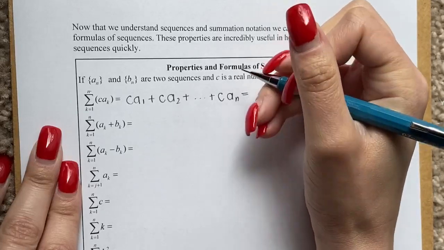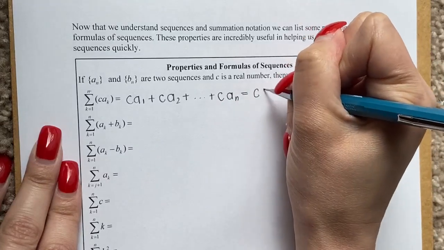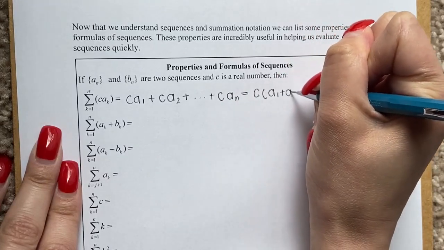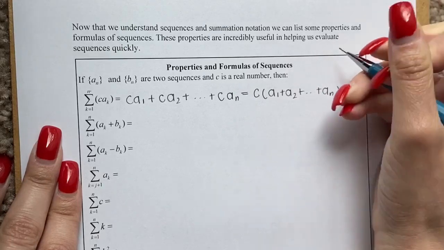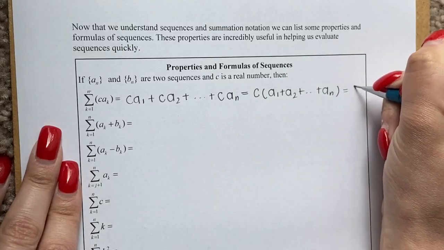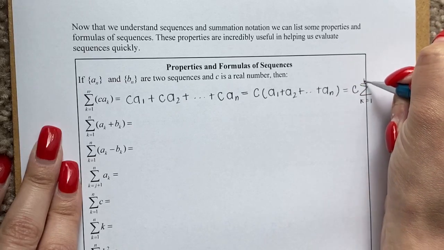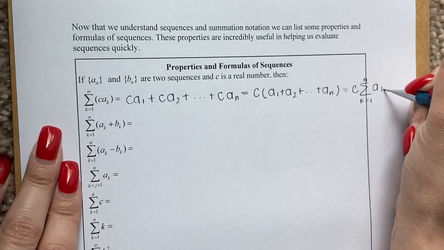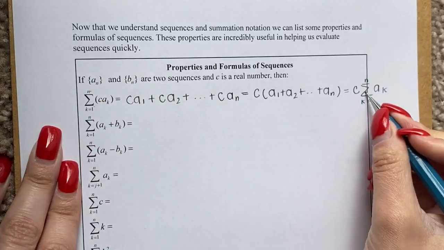So this is always going to be equal. We can take the common factor, which is C times A1 plus A2 plus dot dot dot An, and this is going to be equal to C times the summation from k equals 1 to n of Ak. Meaning I can assume that this is equal to this.